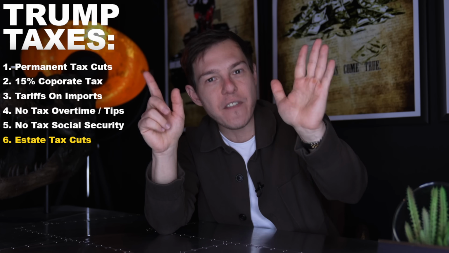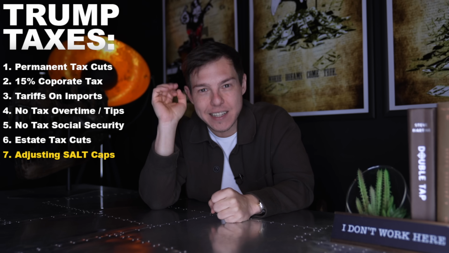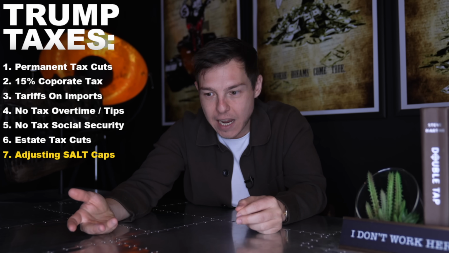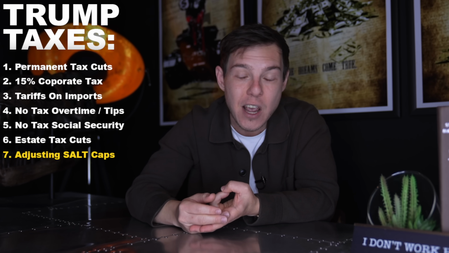which would be number 7, raising or ending the SALT cap deduction. For those unaware, this capped the state and local tax deduction at $10,000 against your federal income taxes. So if you pay any more than that in state taxes or property taxes, you're probably missing out on some pretty substantial savings and write-offs.